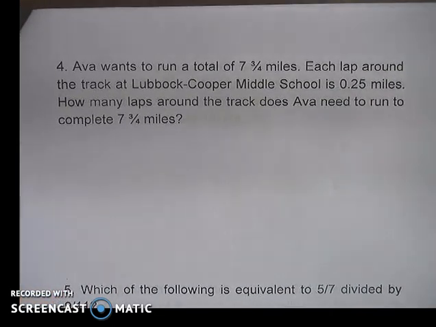Okay, question 4. Ava wants to run a total of 7 3/4 miles. Each lap around the track at Lubbock Cooper Middle School is 0.25 of a mile. How many laps around the track does Ava need to run in order to complete 7 3/4 miles? Okay, so like I've told you before, if you are confused about how you would solve this, take the fraction out. Okay, so Ava wants to run 7 miles. Each lap is worth 1 mile. How many laps would she need to run?